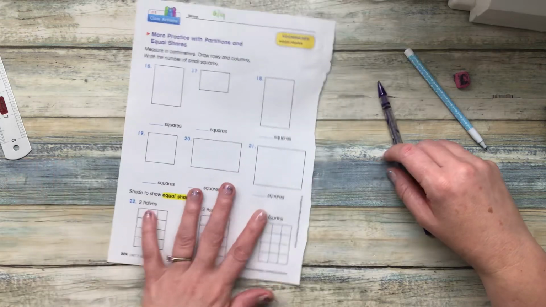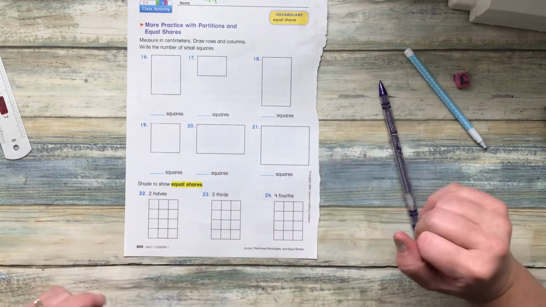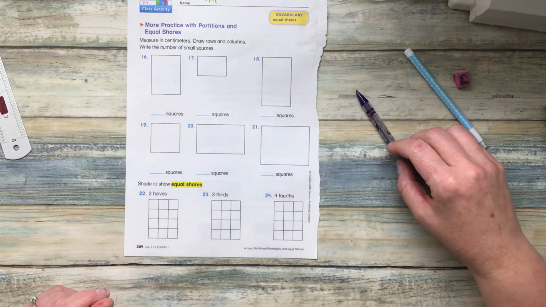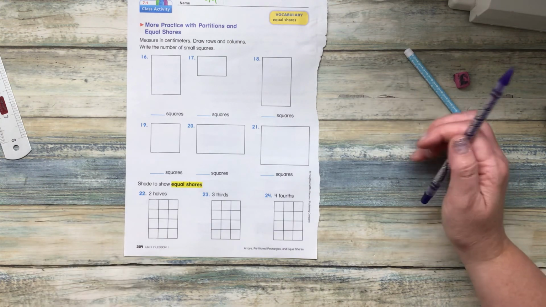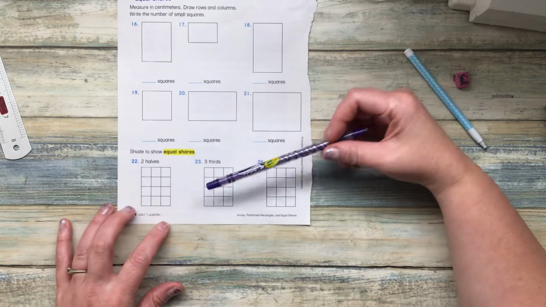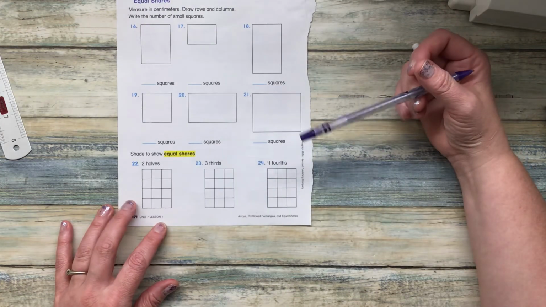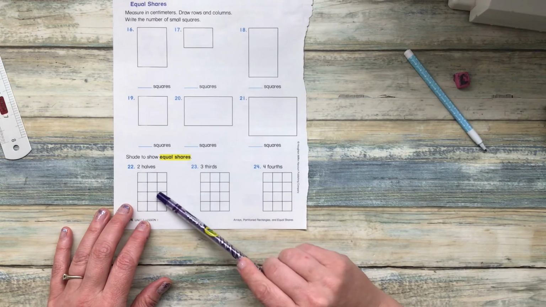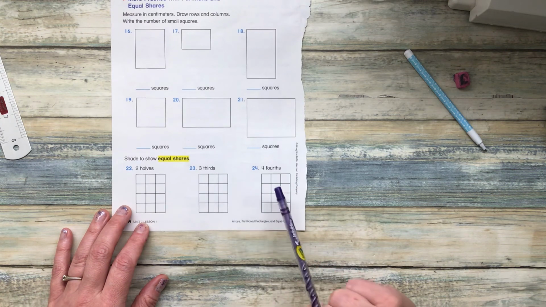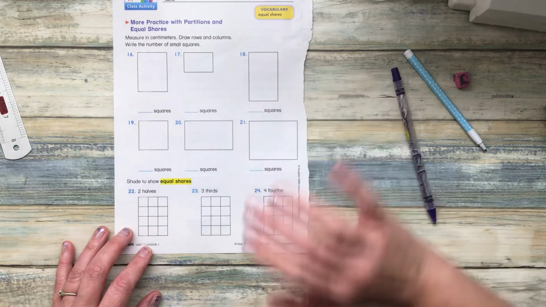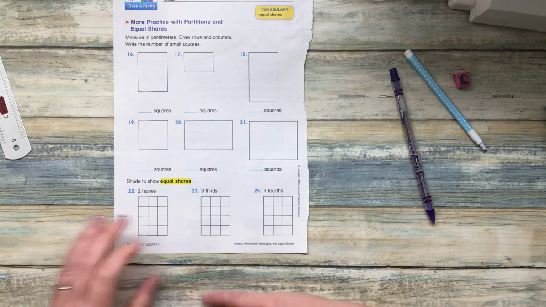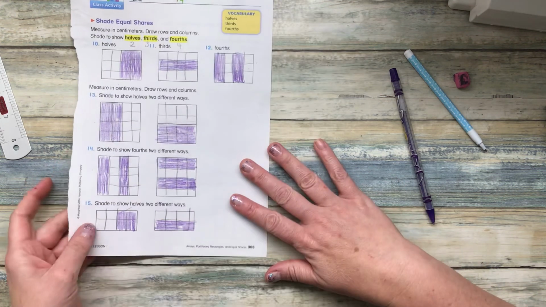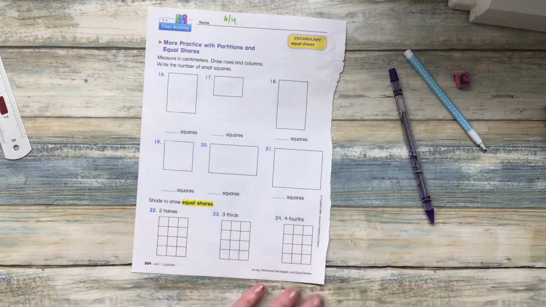All right, the last one, the last page says more practice with partitions and equal shares. Measure in centimeters, draw rows and columns, and write the number of small squares. And then here is where it says to show equal shares. 2 halves, 3 thirds, and 4 fourths. This I'm going to have you do on your own. When you're finished, take a picture of this page and turn it in to me on Seesaw.